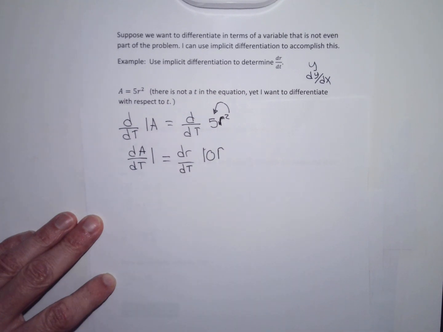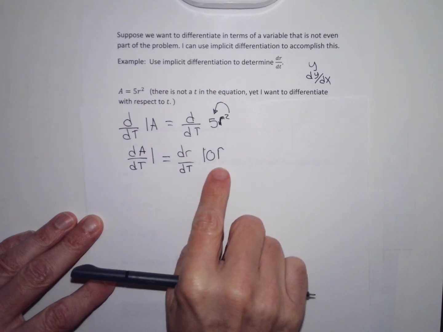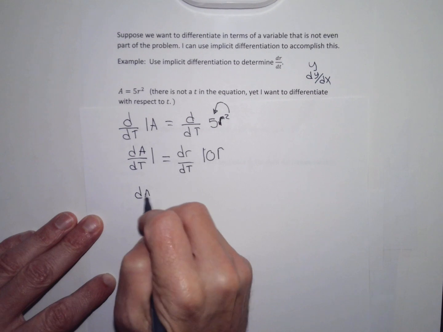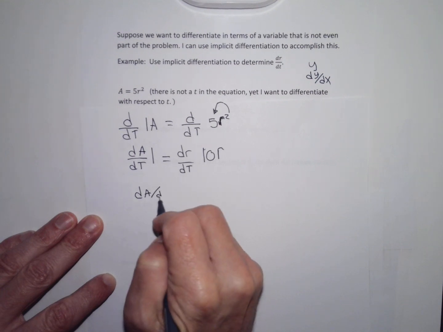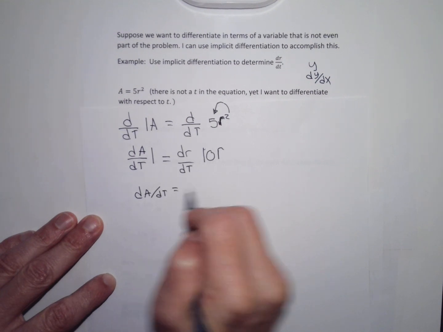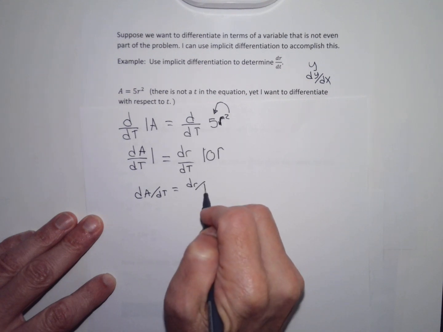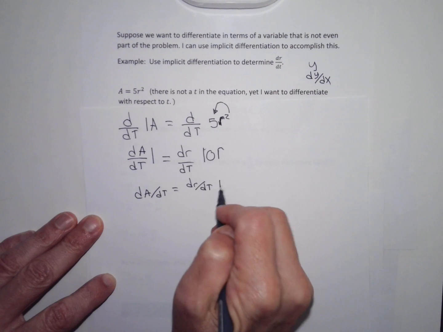So this gives me dA/dt equals dr times 10r dt. So specifically, I don't really need that 1. This gives me dA/dt equals dr/dt, trying to save some room here so I don't go off my screen, times 10r.